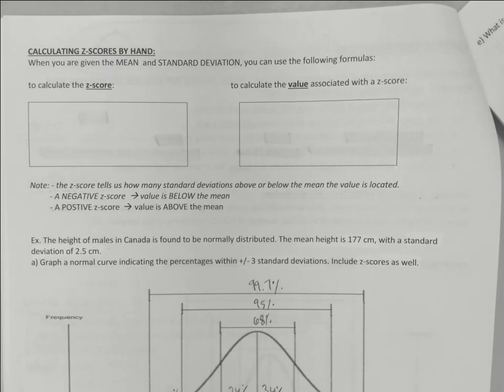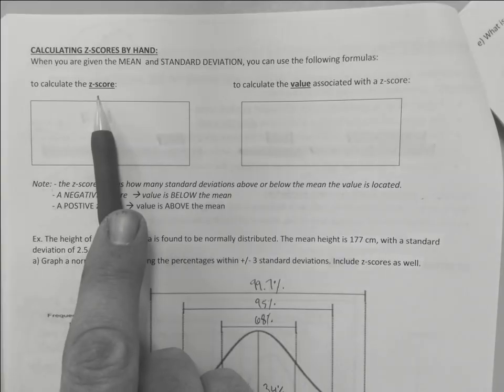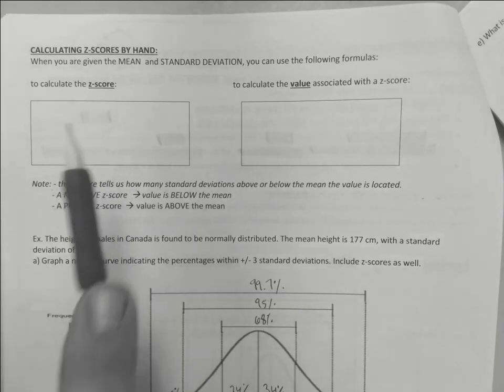Do you remember, did you convert Celsius to Fahrenheit in grade 10? Did you go from Celsius to Fahrenheit? Yeah. So I'm about to basically give you how to go from any actual score, so it could be volume in a can, weight of a chip bag, anything, turning that into a z-score. How do you do that?